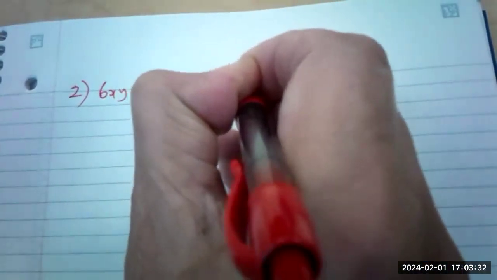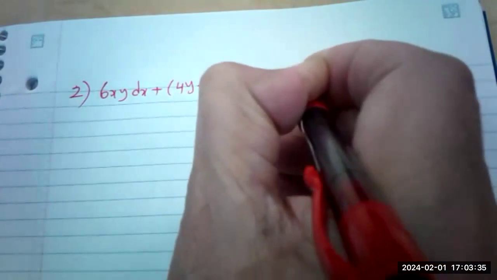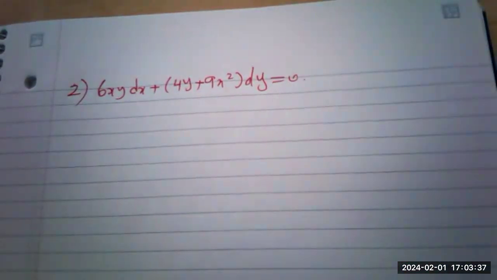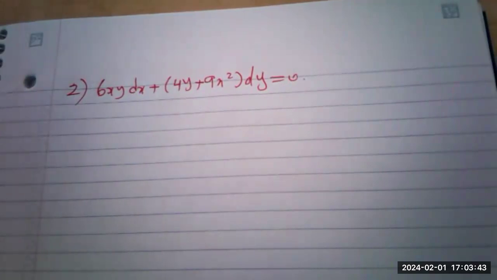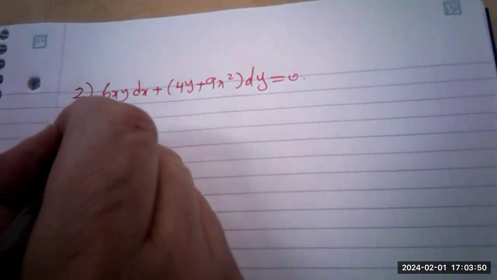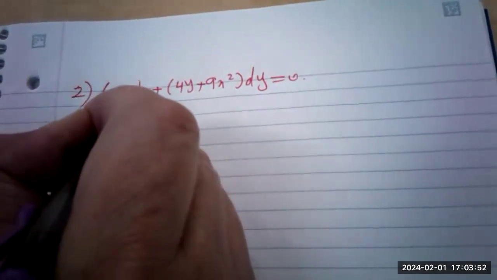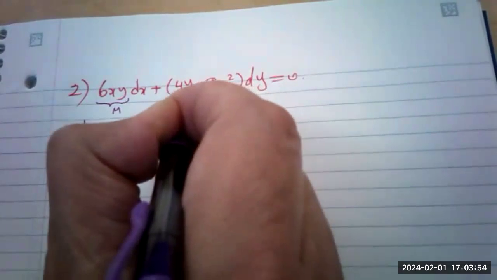6xy dx plus (4y plus 9x squared) dy. So this one, again, is not separable and not linear. So they give you the hint for the exam: bring the conditions M and N, and check. So this is your M, and this is going to be your N.